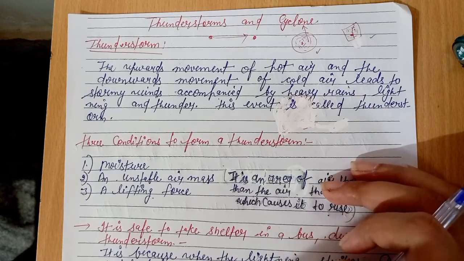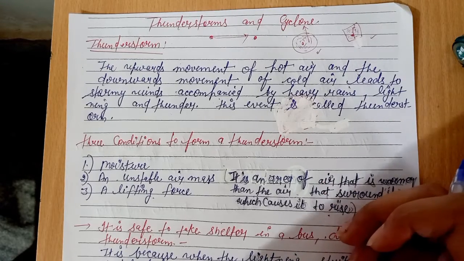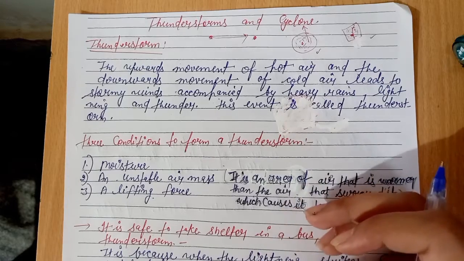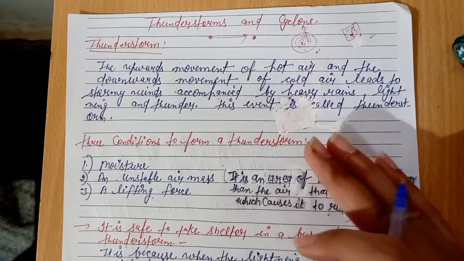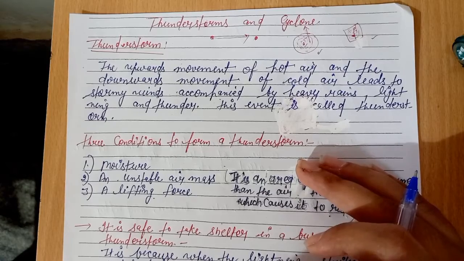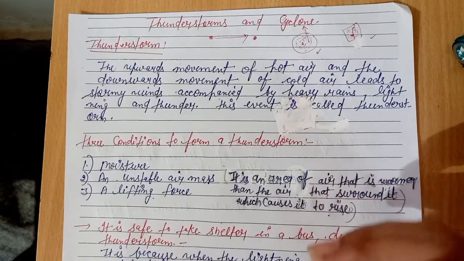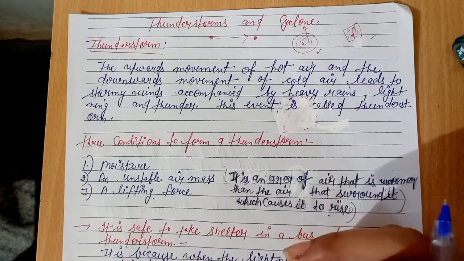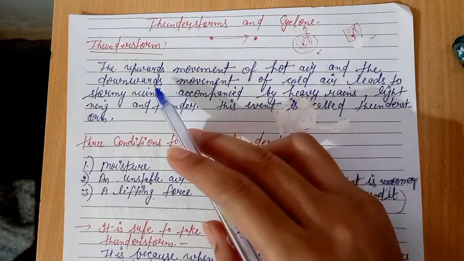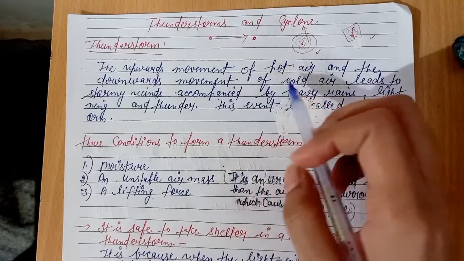That column we call the warm air column, and the surrounding air, being cold, starts to sink downwards, because at the surface of land there is a high pressure region and a low pressure region. So the cold air of the upper region starts to sink downwards. So heavy wind starts to blow from the high pressure region to the low pressure region, and because of that a thunderstorm comes. Here it is written: the upward movement of hot air and the downward movement of cold air.